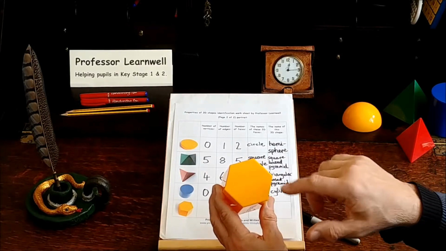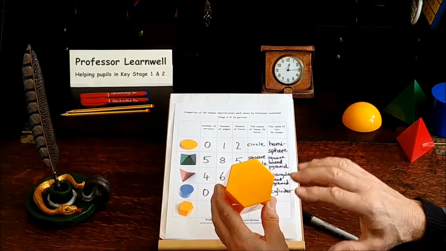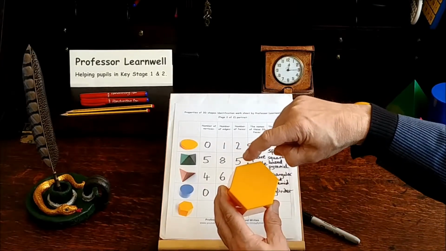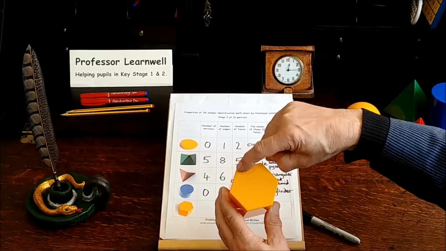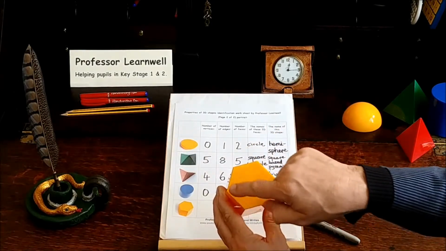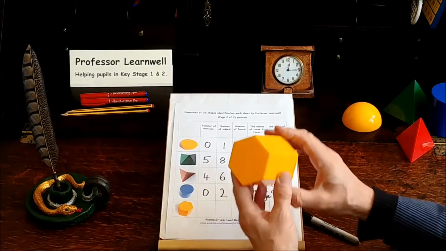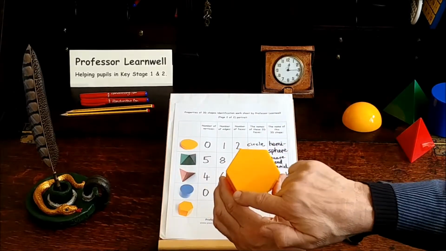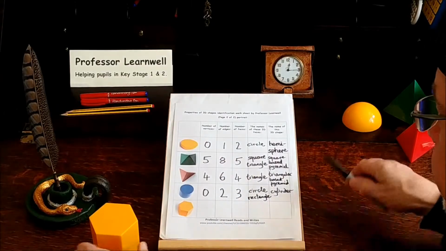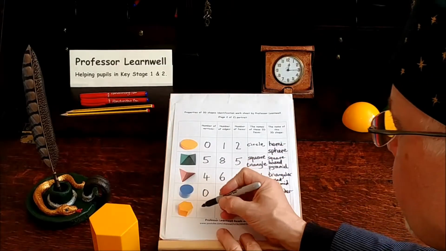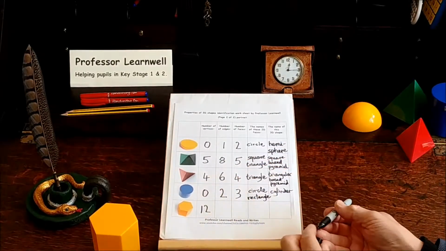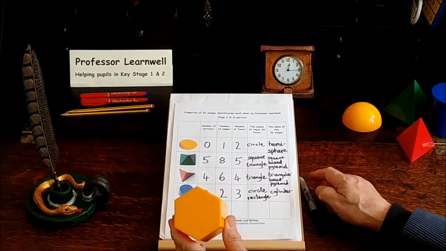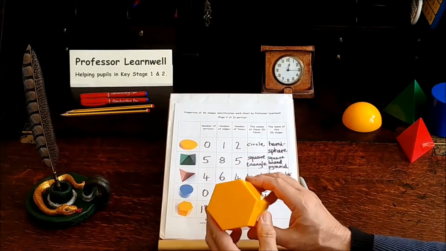And if you're worried about missing one out or counting one more than once, it's easily done. If you were to use a non-permanent marker and put 1, 2, 3, 4, 5, 6, that might be helpful. Turn it round. 7, 8, 9, 10, 11, 12. So there are 12 vertices on this shape. The number of edges can sometimes correspond with the number of vertices.